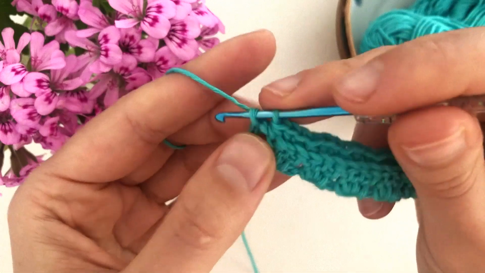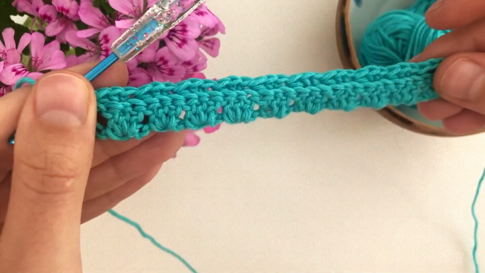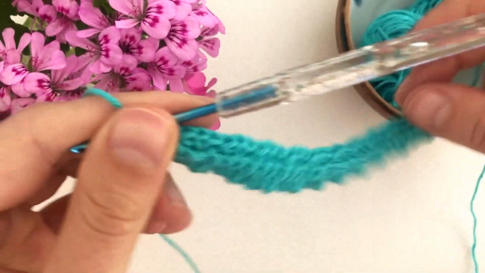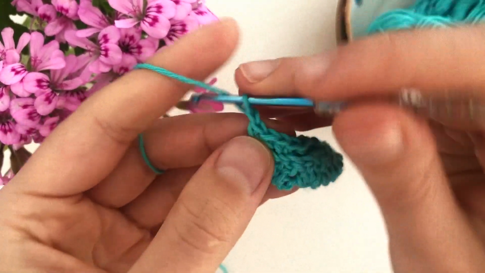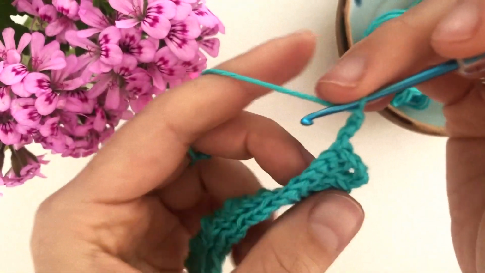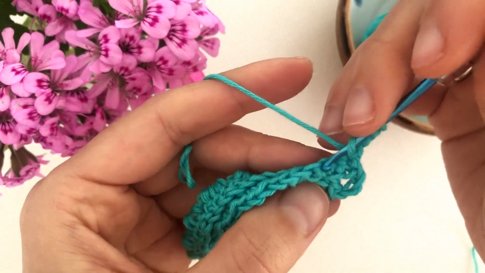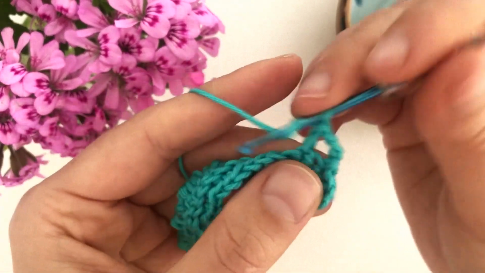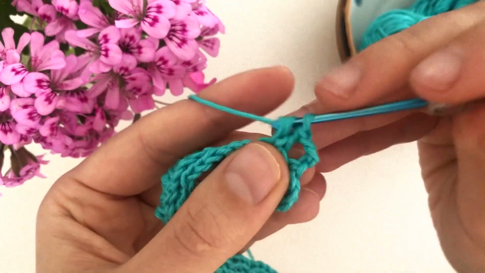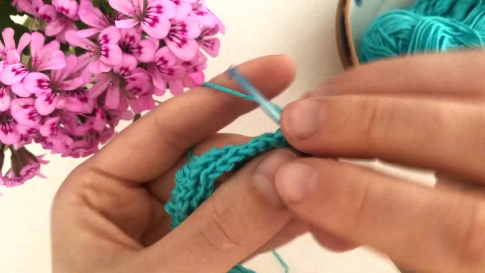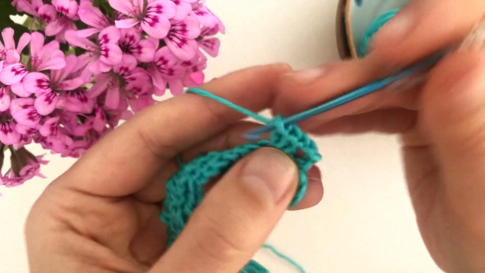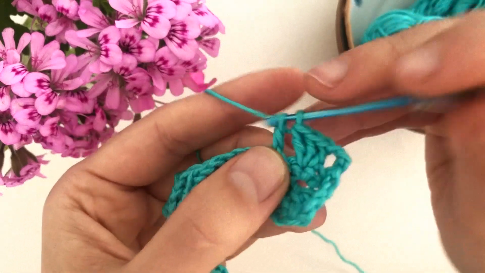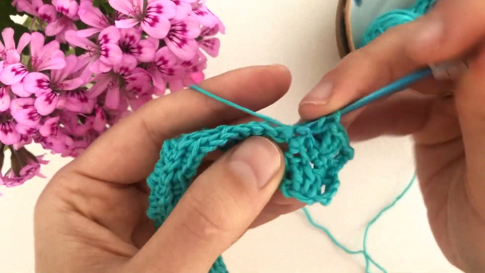Single crochet in the top of chain 3. Third row, start with chain 3, turn, skip next single crochet, 3 DC in next single crochet. Skip next 2 single crochet, 3 DC in next single crochet.